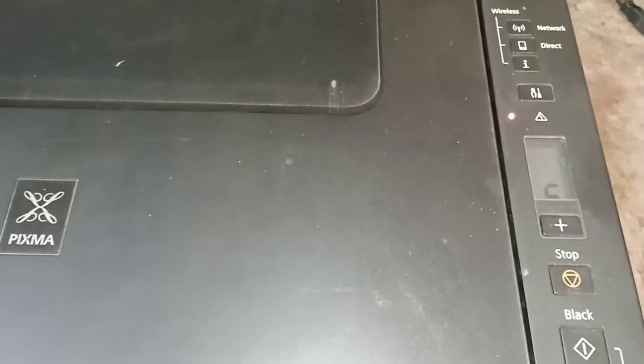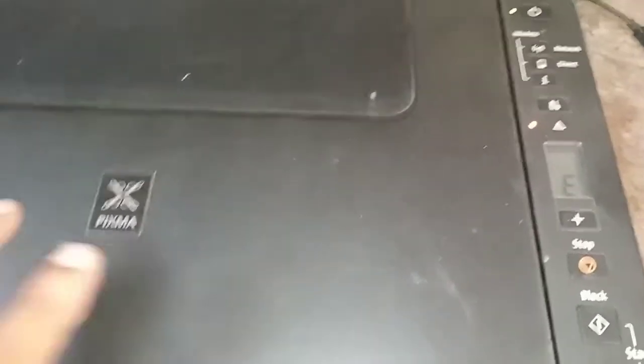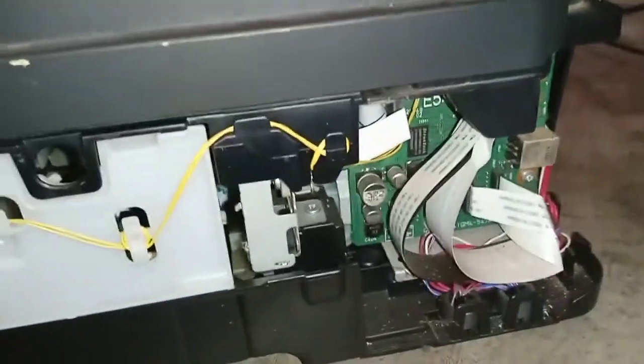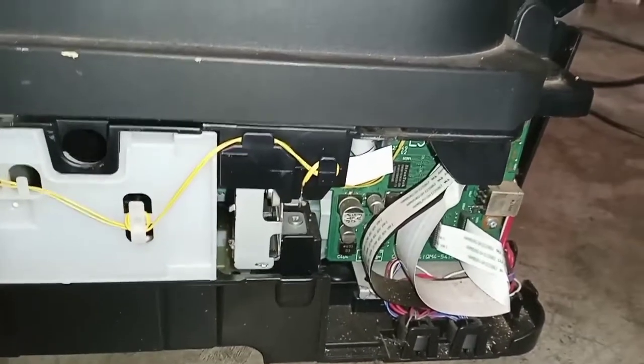So let's check what e05 is. E05 is due to a cable error. This is due to this cable error. Maybe there is fungus on that cable. So clean it properly and it will be ready.